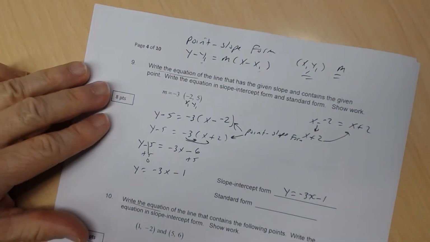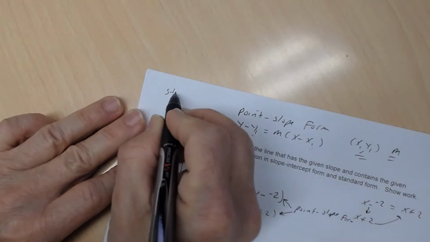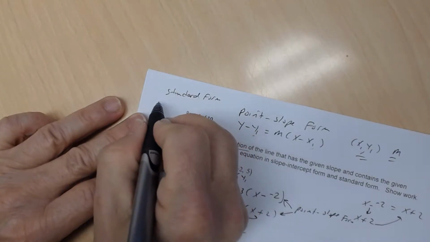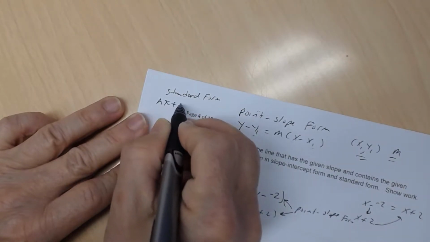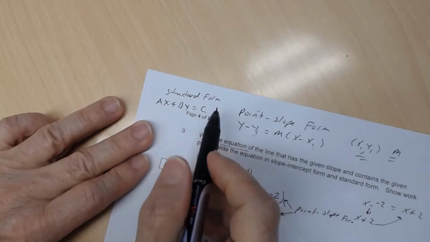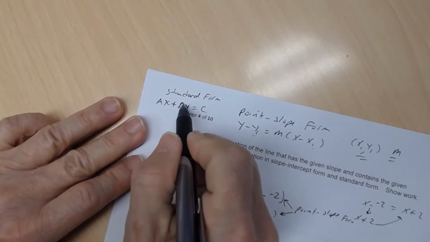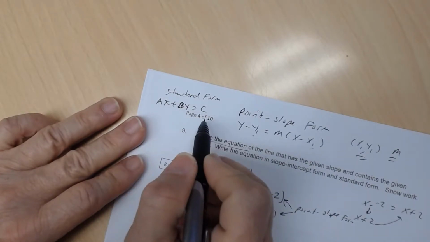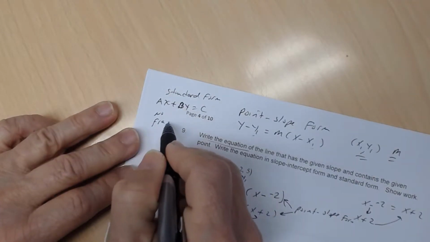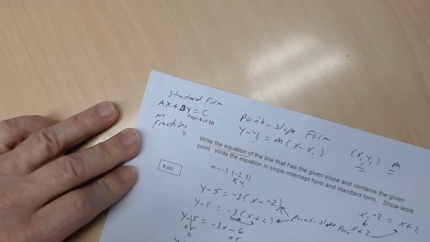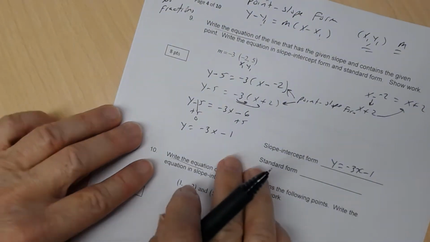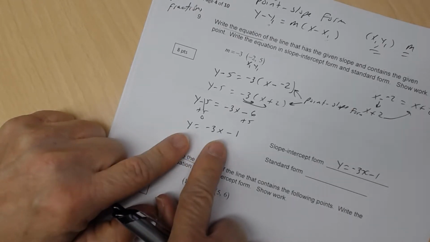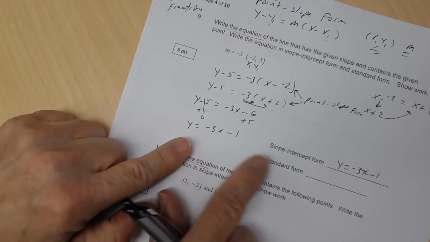So standard form, remember, has this form: ax plus by equals c. You bring all the variables to one side, that's a b, and the constant on the other, and no fractions. Once you get it in slope-intercept form, in this particular case, since there aren't any fractions to begin with, it's easy to put it in standard form.